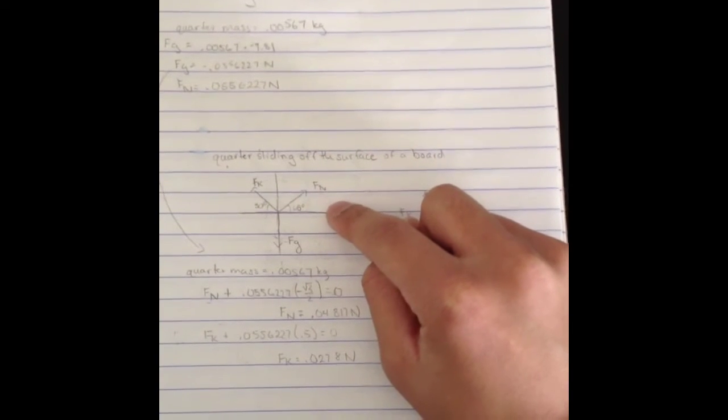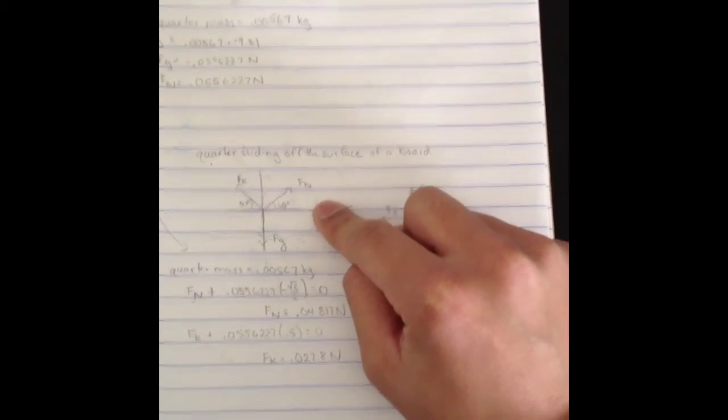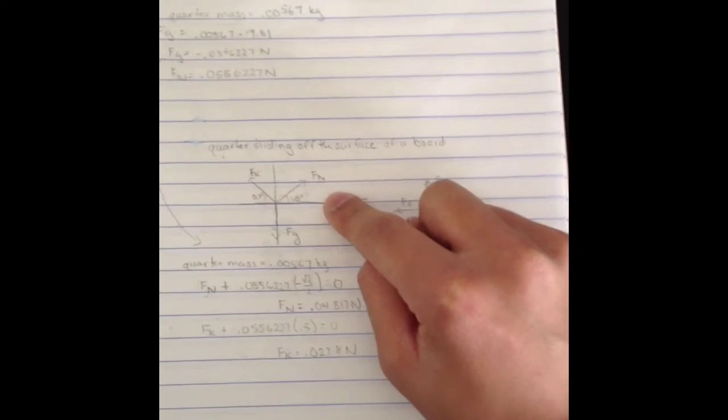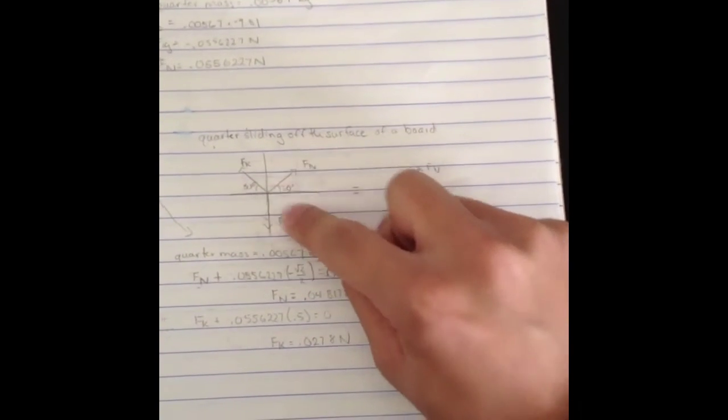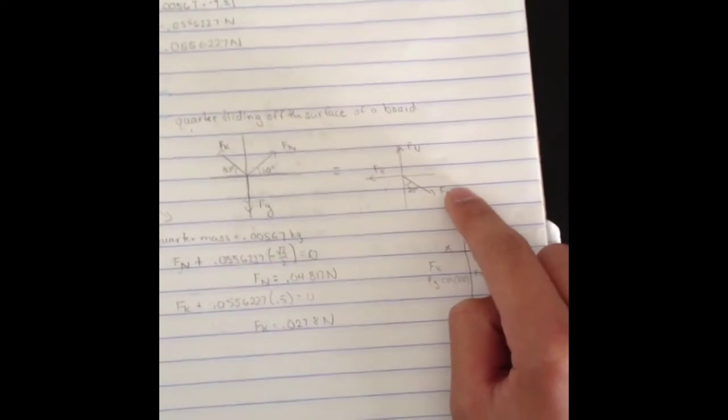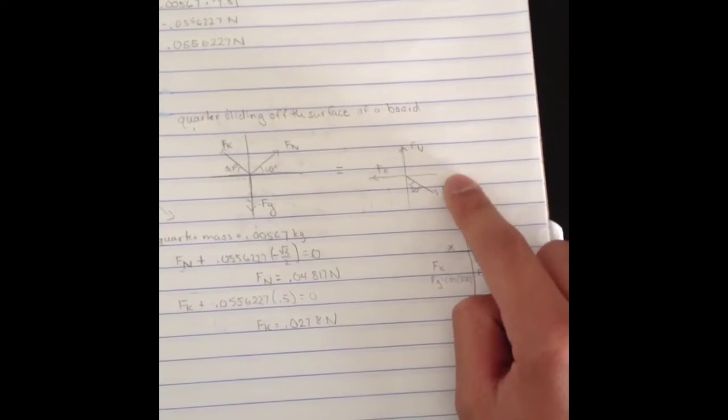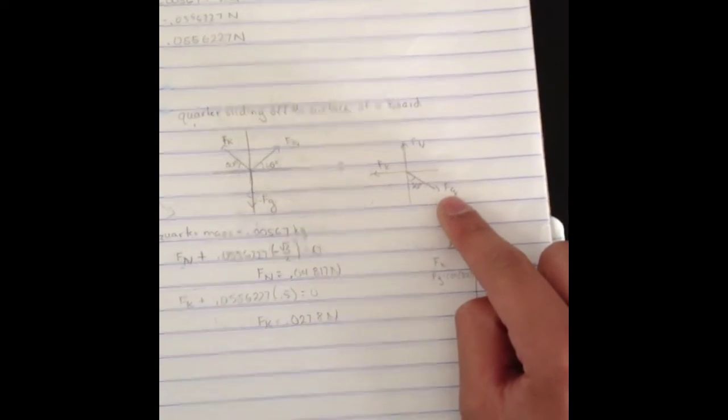This is the force diagram for a quarter sliding off the surface of a board. And we want to find the values of each force, so we make the force diagram simpler and only include one angle for the force of gravity.